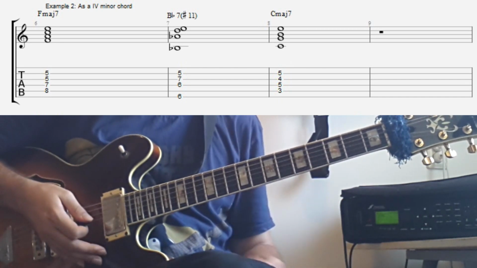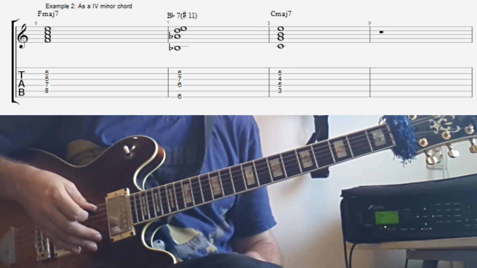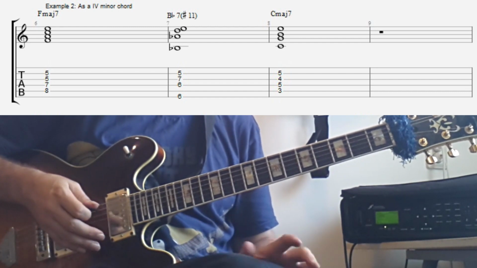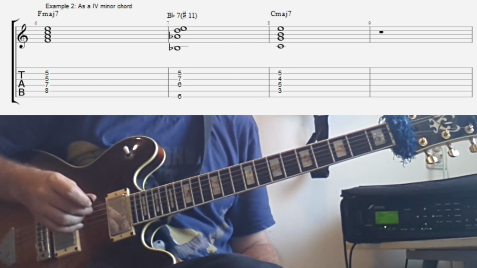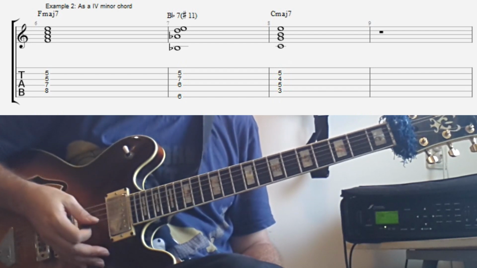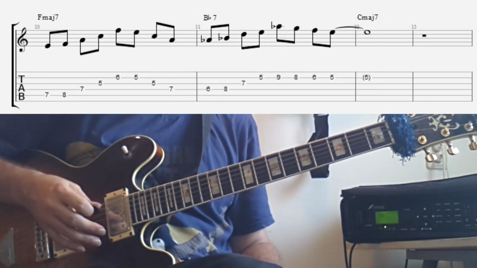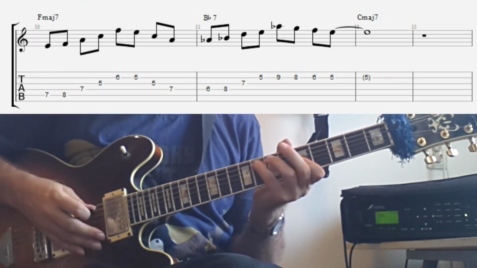The whole 4 minor thing is probably something I should do a whole lesson on, because there are quite a few different ways to do that, and it's a very nice thing to throw in there. You can even do that while soloing and change stuff by borrowing chords from minor. So that's something for another lesson. Let's just try and play the line that fits with this.